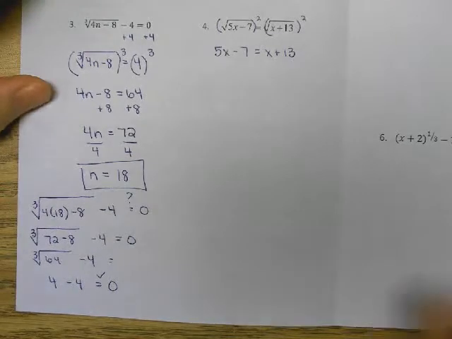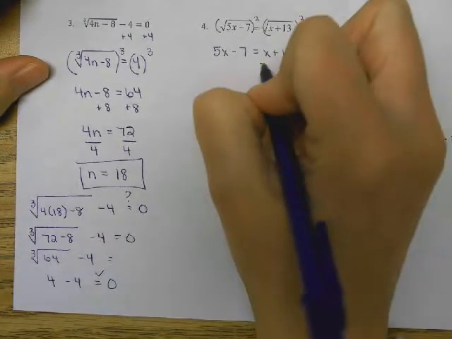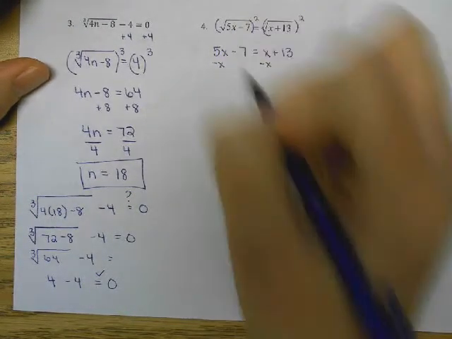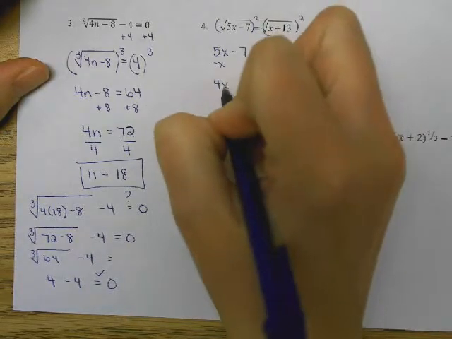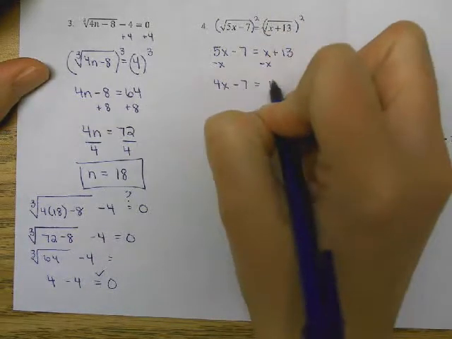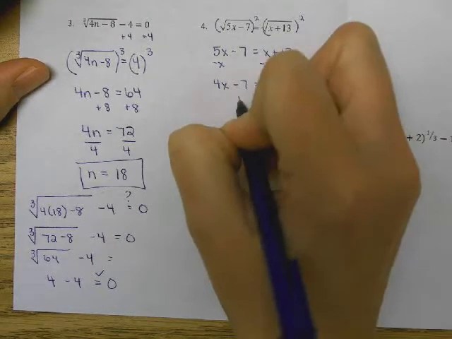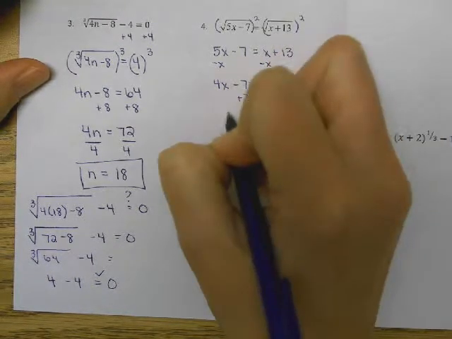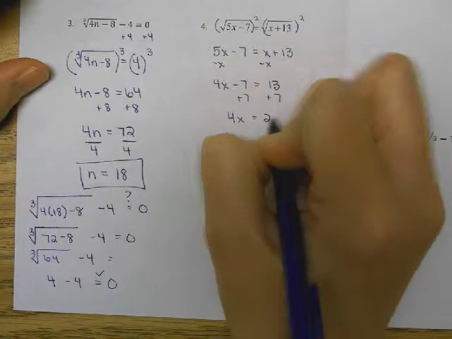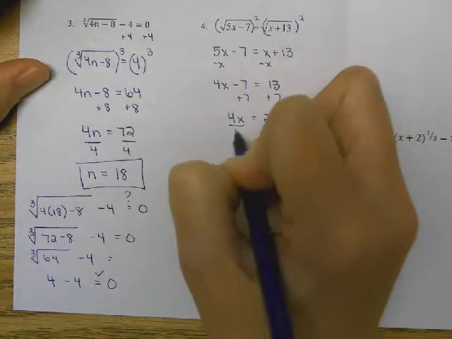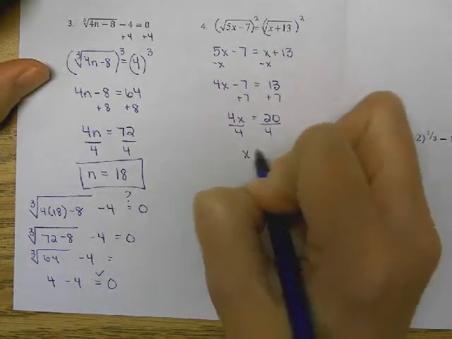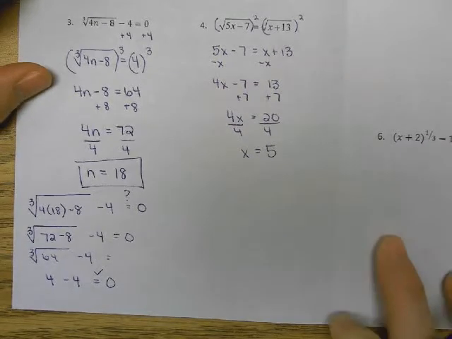Now, I need to solve for my variable. So I'm going to go ahead and move the x to the left-hand side. So 4x minus 7 equals 13. Then I'm going to add my 7. So I get 4x equals 20. Divide by 4. And I'm going to get x equals 5.